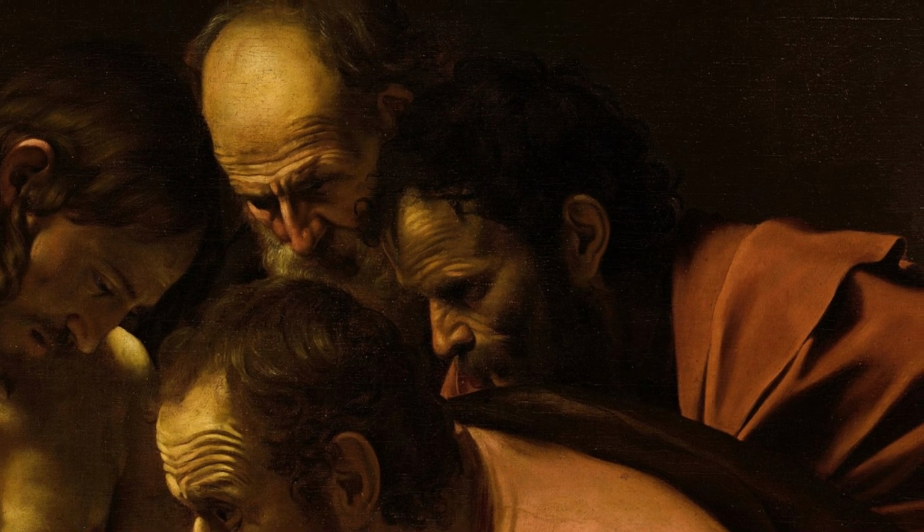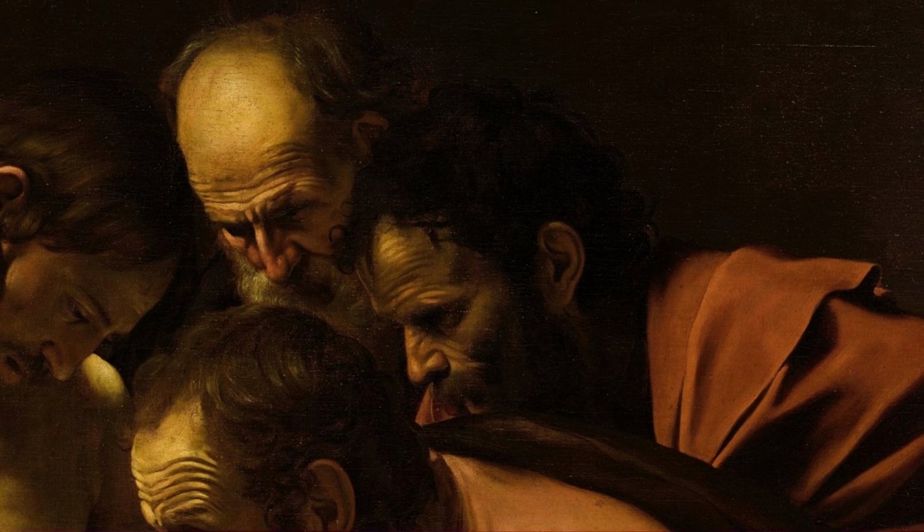These are not idealized angelic figures. These are the kind of people you might see in a tavern in the 1600s. These are regular everyday people taken off the streets, brought into Caravaggio's studio, posed, painted and sketched from real life, and these regular people, these drunkards, these guys off the street become the holy figures.